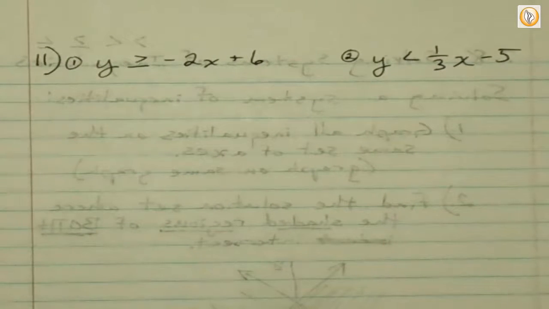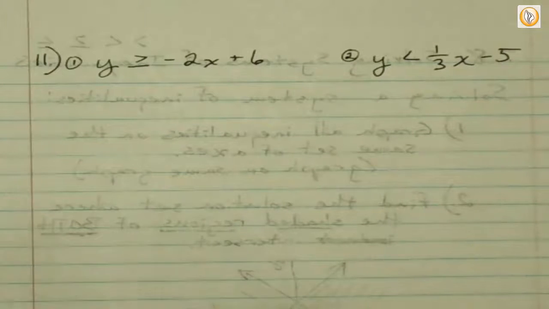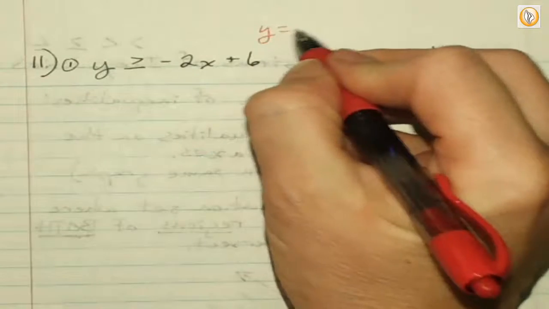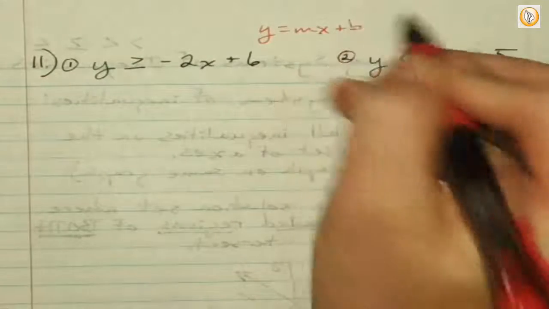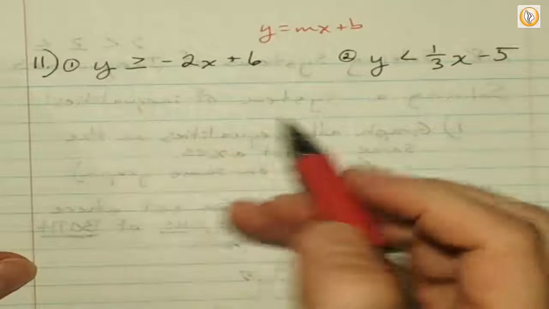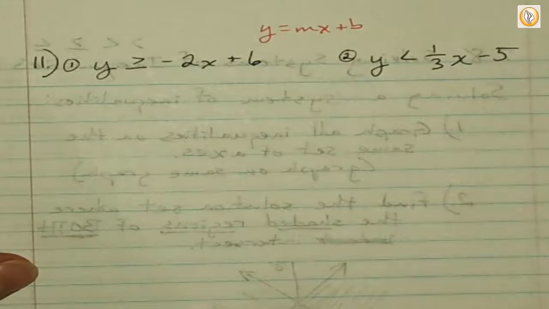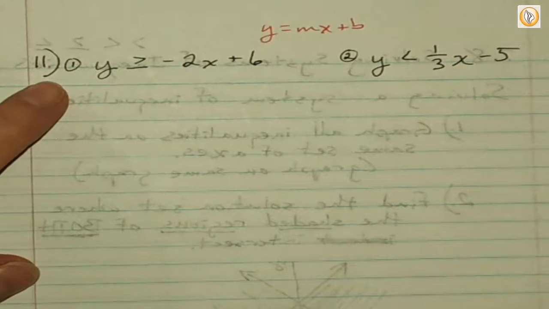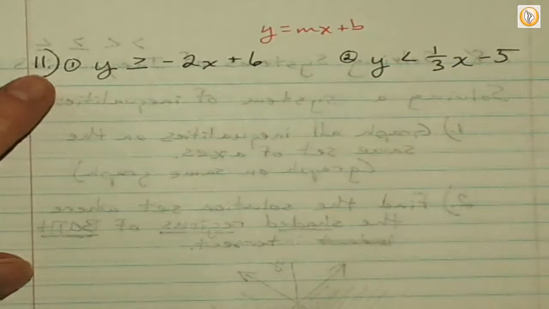Okay, again, this could be more complicated, but you've been taught this, you put it into the y equals mx plus b format. Make sure to be careful. Remember, if you are multiplying or dividing by a negative, you flip that sign if you're having to move stuff around, right? That'll give you a wrong answer. In this case, we don't have to.